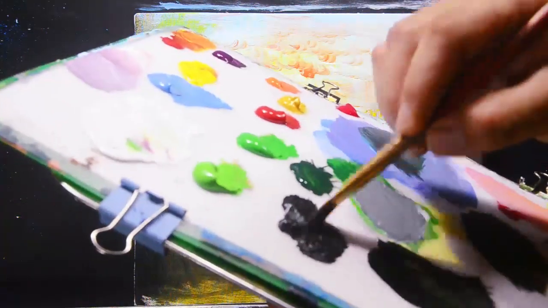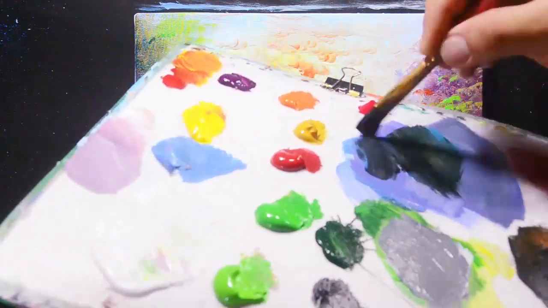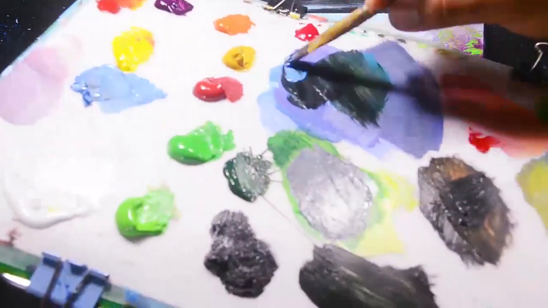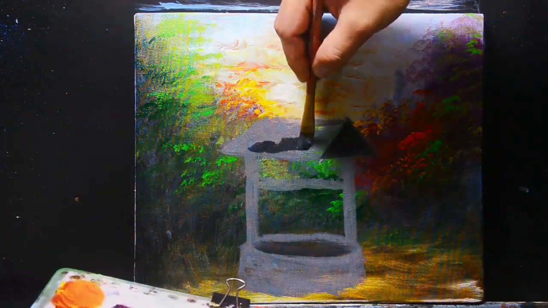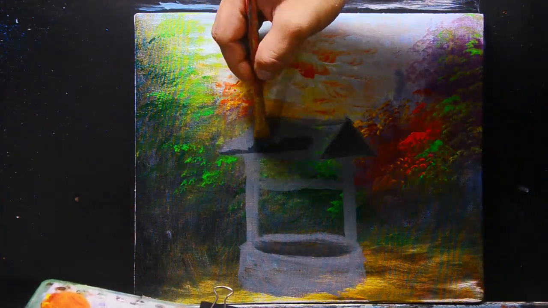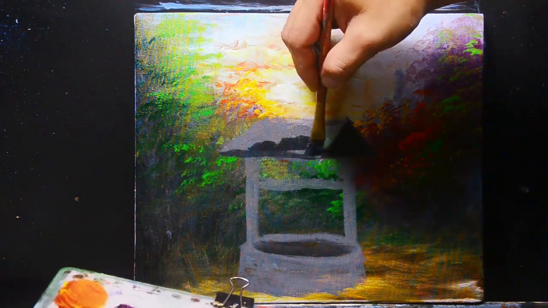Then also the Mars black and the Cobalt Blue. I'm gonna mix these two colors, the Mars black and the Cobalt Blue. Just paint here for the shading area for the roof of this well, or the base color of the shading, this roof.